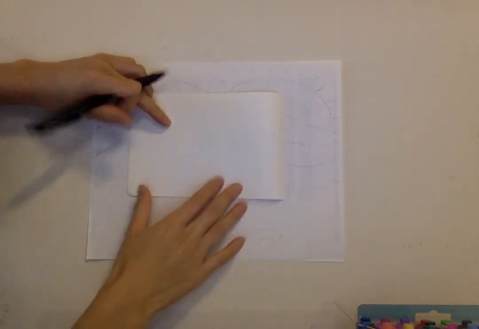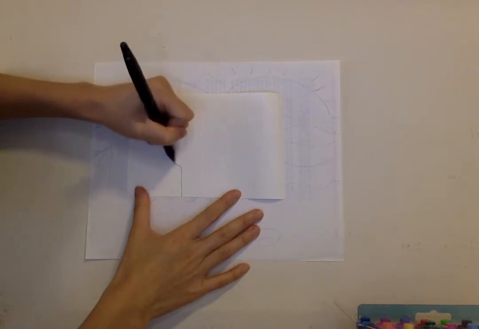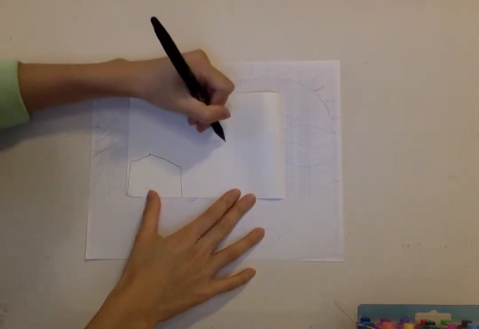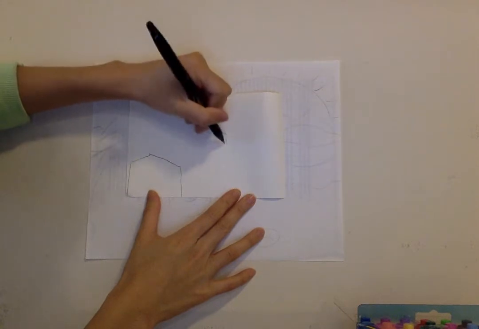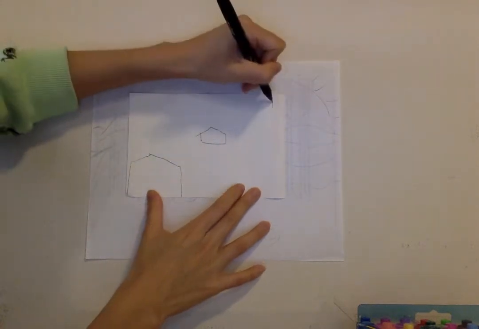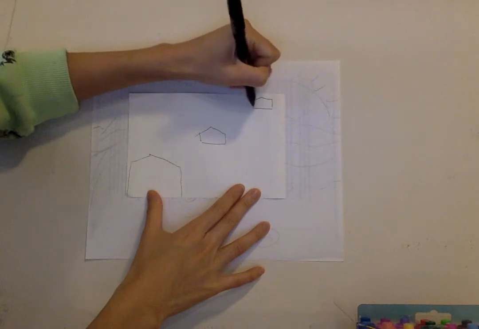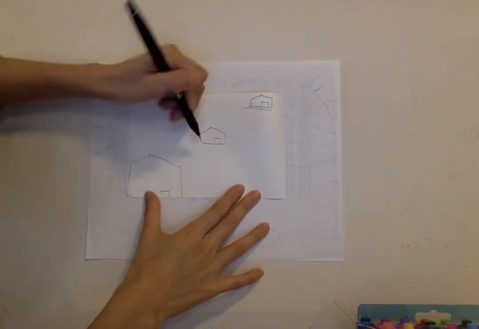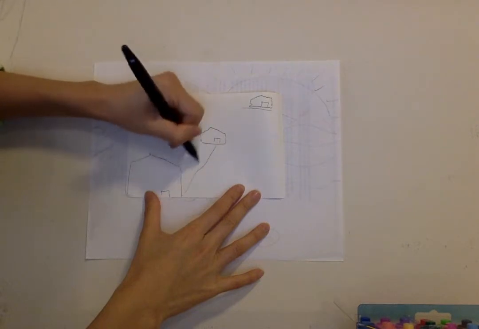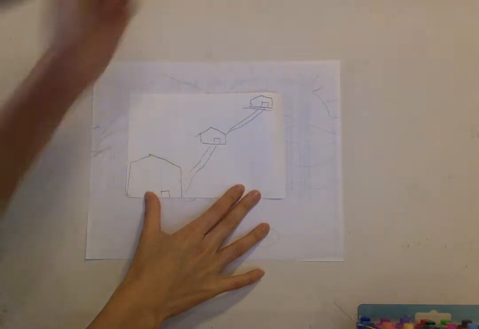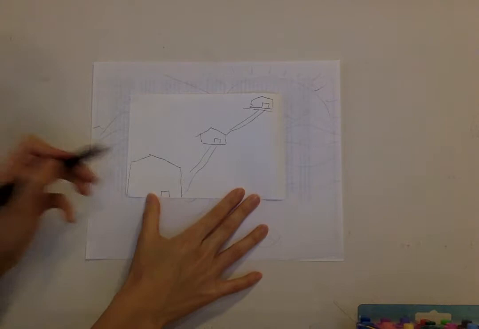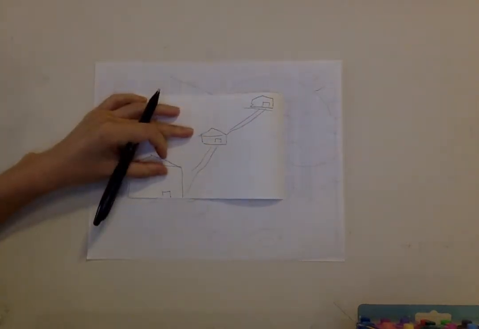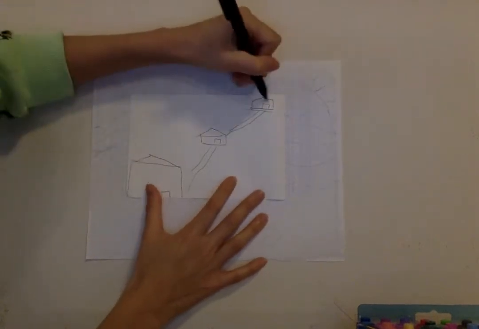So as an example, if I draw a house on the bottom of my page in the foreground, and I draw it big, and then I draw one in the middle of my page in the middle ground, and then one on the very top of my page towards the background, and let's say I draw a little path from each house to each house, suddenly I've been able to create a feeling that something is closer or farther away, right?